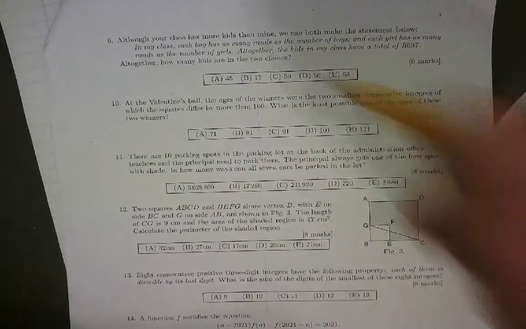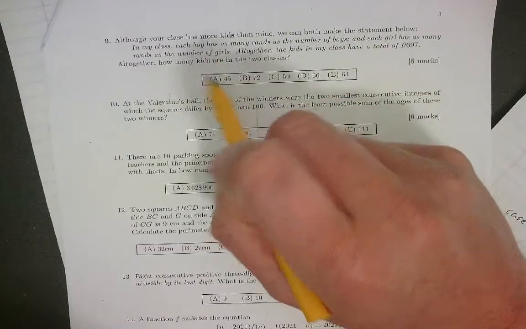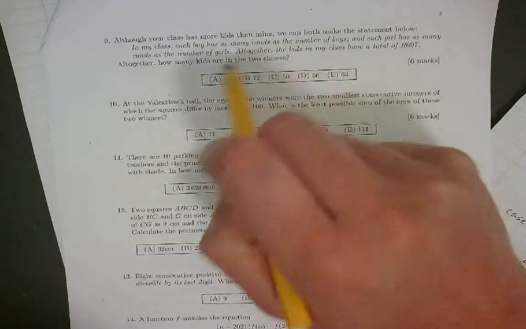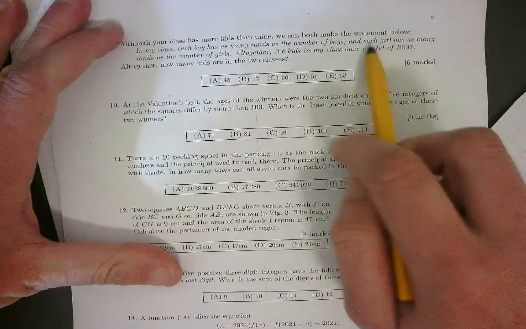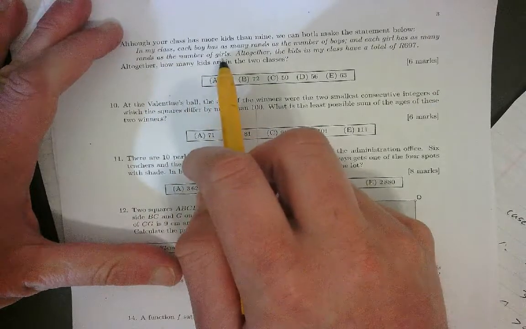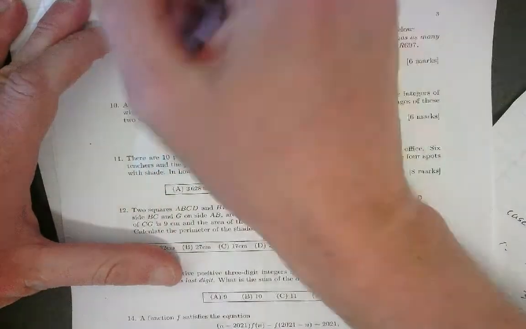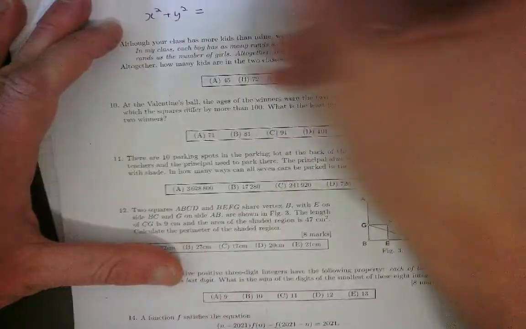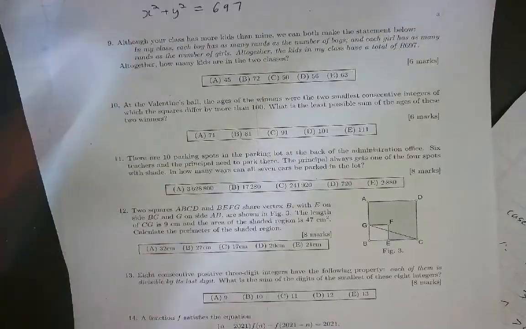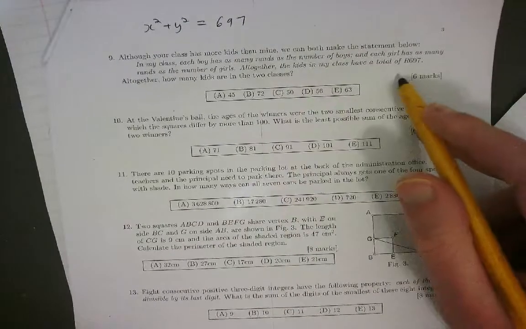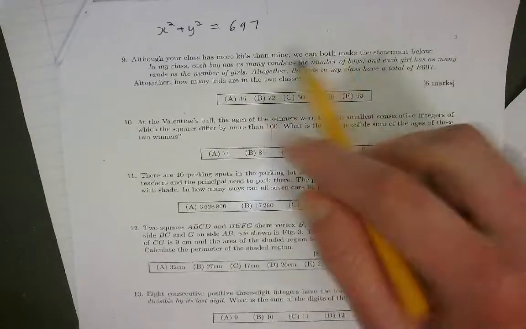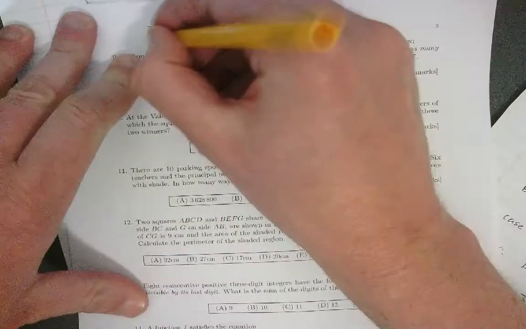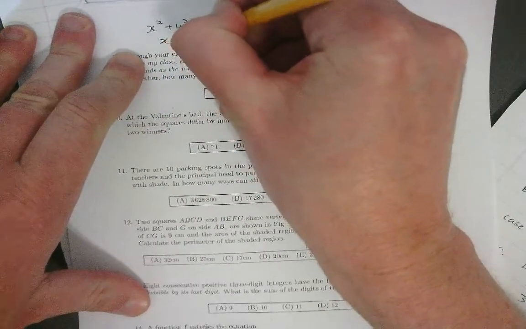Okay, for this question, let's suppose that there are X boys and they each have X rand, and there are Y girls and they each have Y rand. So the total number of rands that they have is X squared plus Y squared is equal to 697. So basically we have changed this whole sentence into an equation, and we also have that X and Y must be elements of the natural numbers.